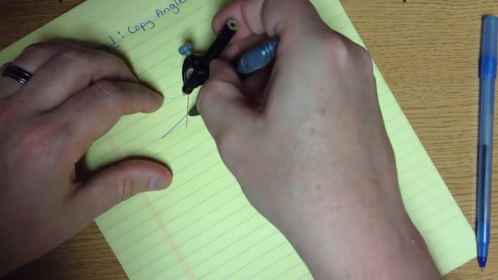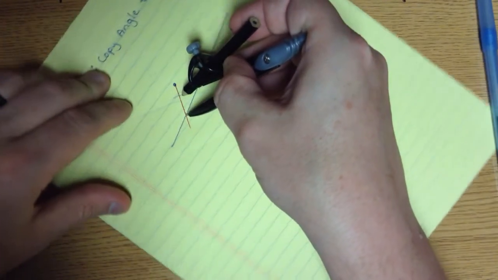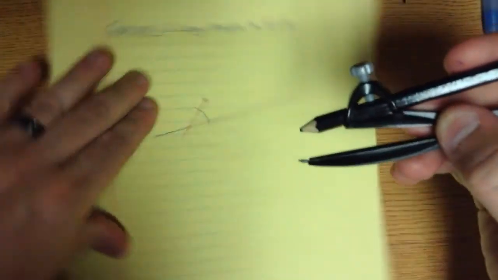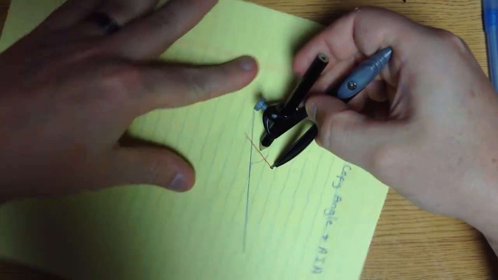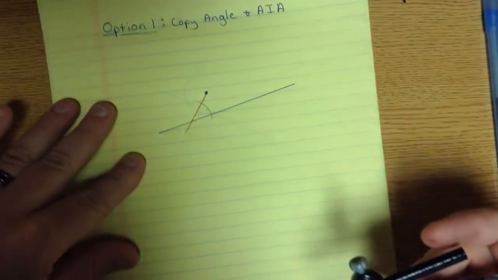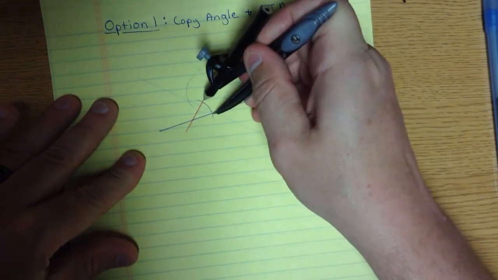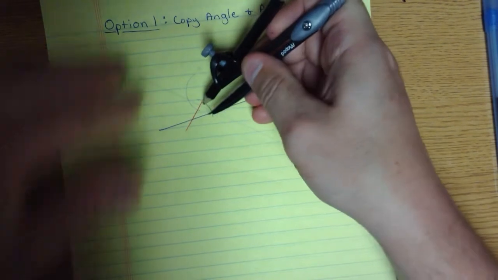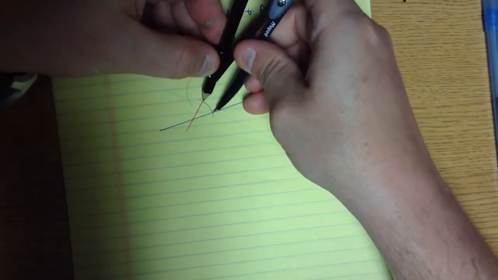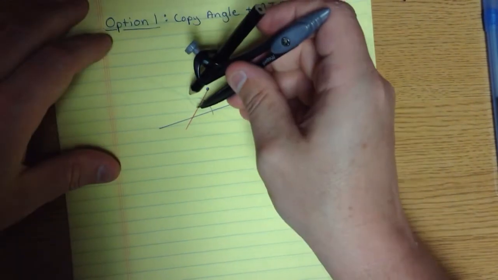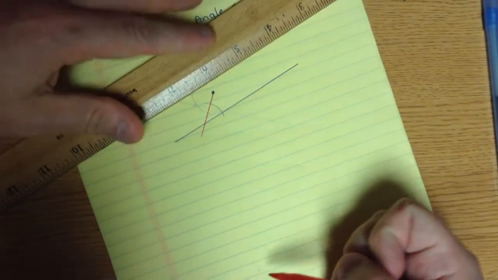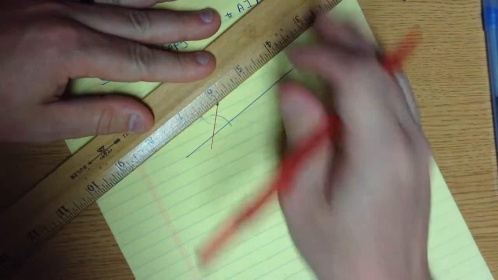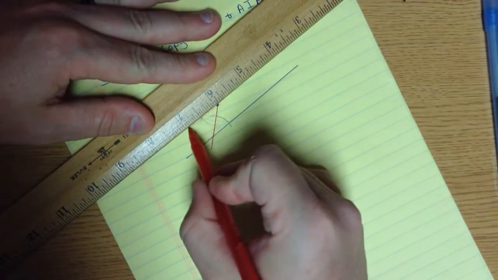So pick some distance and swing your arc. Keep that same distance. Go to your point above and swing an arc. Okay, now we're going to measure this distance. Mine's pretty small. Go here and swing an arc. And now it's just connect the dots. We have this point here and this point here, which should create a parallel line. As I put my ruler down, looks pretty parallel.